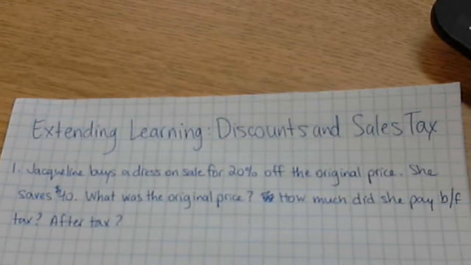Hey folks, I thought we would do some extra practice on discounts and sales tax. So much of what we do is based on discounts and sales tax. I thought we could benefit from some extra practice. So I have a couple different kinds of questions. And this first question that we're going to do, it's worded in such a way that we can't really solve it the way that we've been shown recently. So I'm going to have to show you a different way.